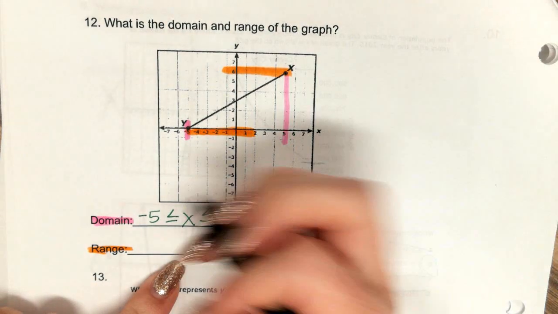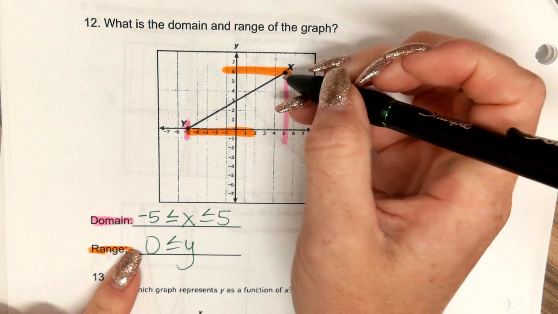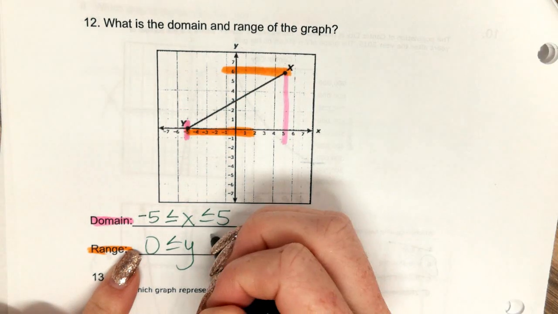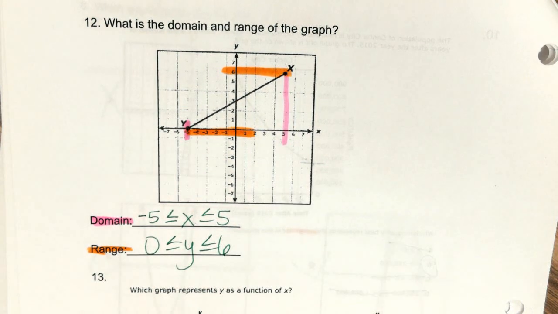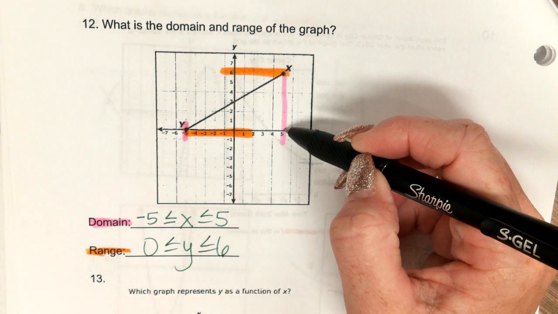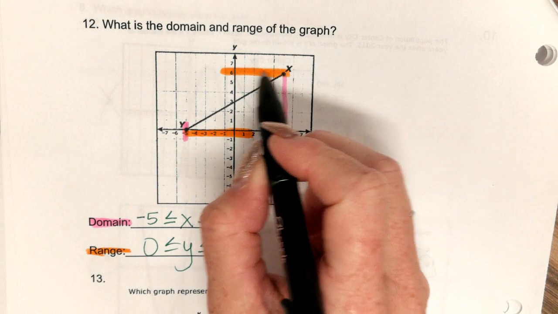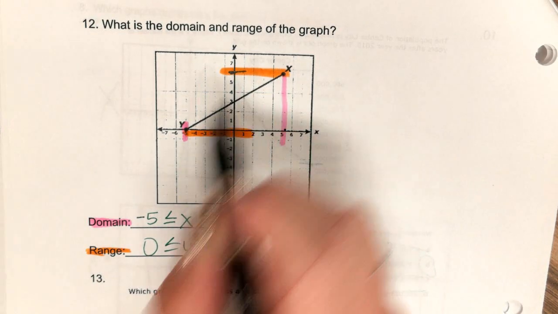So the lowest was 0. Could it be 0? Yes. The highest was 6. Could it be 6? Yes. I went for pink, I went for domain, left to right. For orange, I went to range, the lowest to the highest. So I'm just drawing it to the y-axis to see what number I'm at.